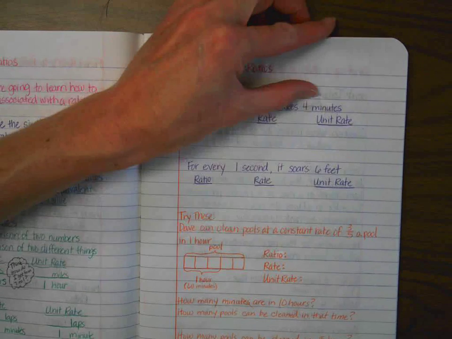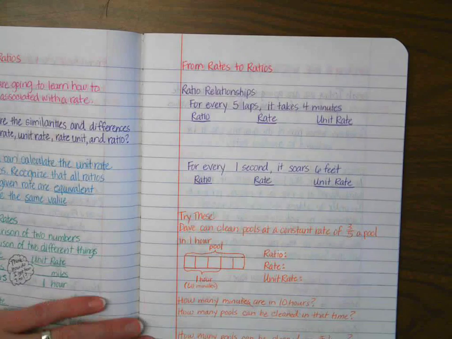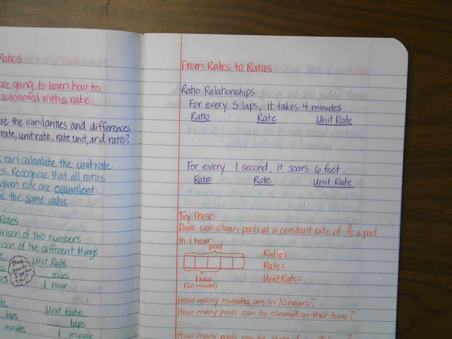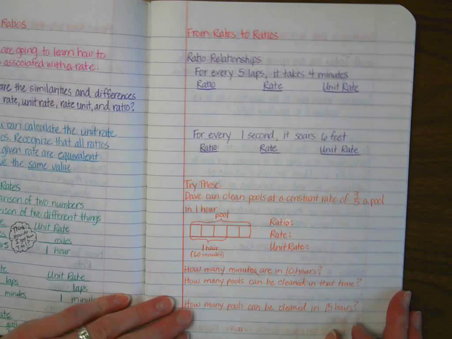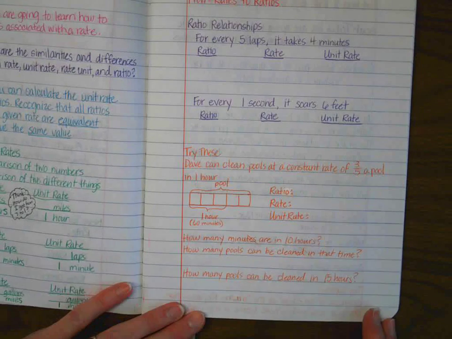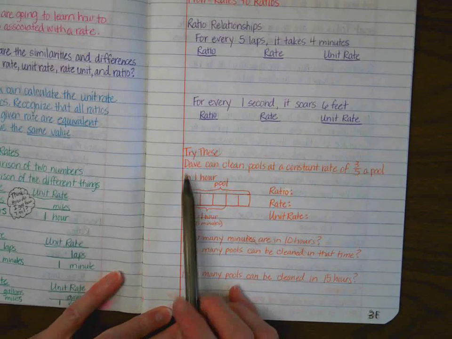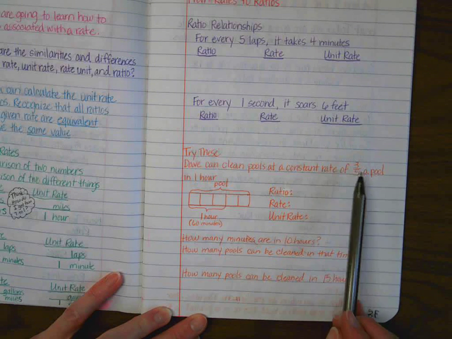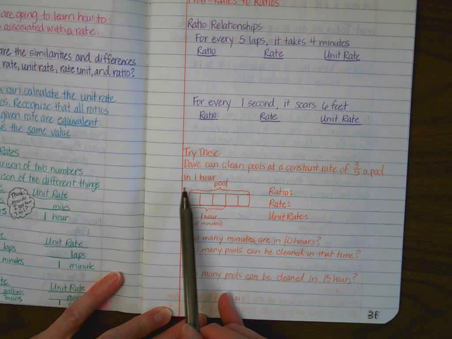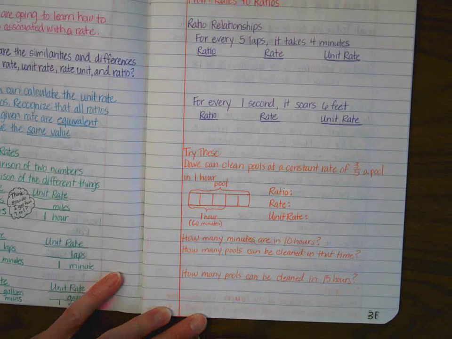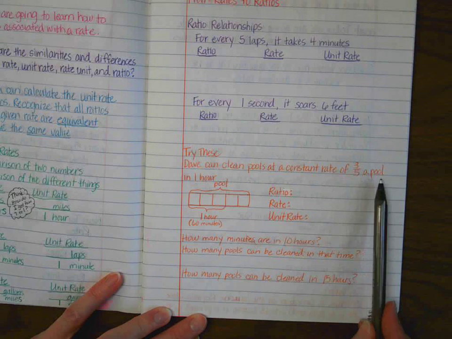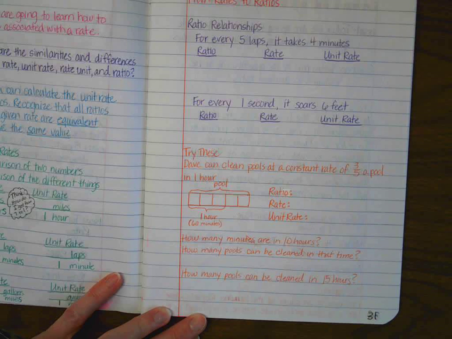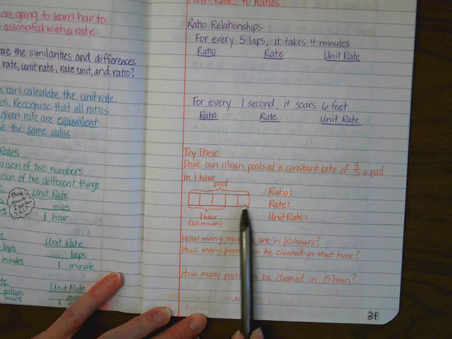Okay, so the next one that I want you to take a look at for me is the try this, and you're going to do the try this on your own. And this is what we're going to be looking at when we get to class in the morning. So we have try these. Dave can clean pools at a constant rate of 3/5 of a pool in 1 hour. Interesting. 3/5 of a pool in 1 hour.